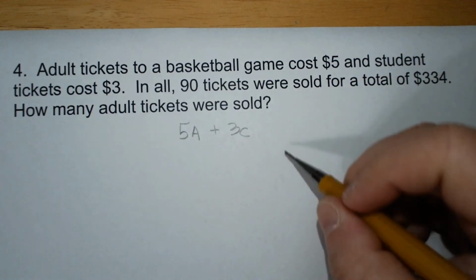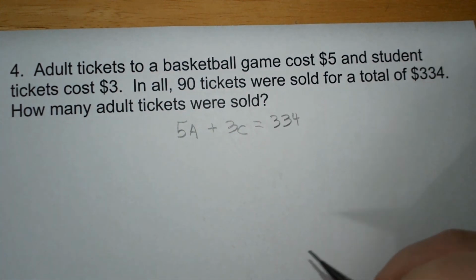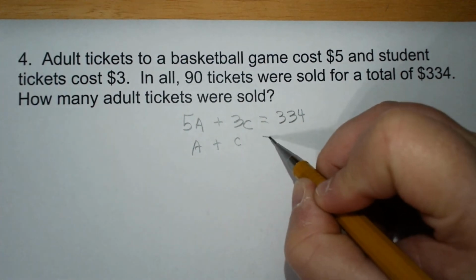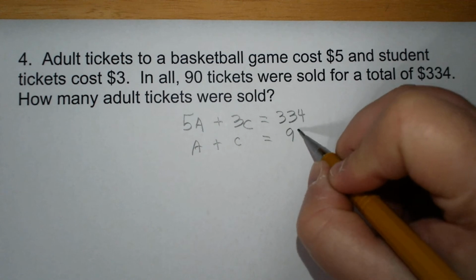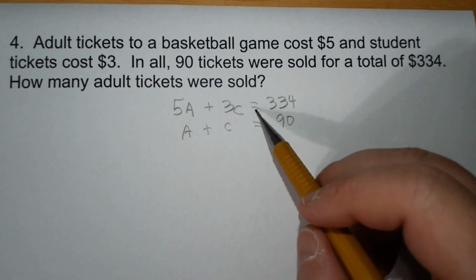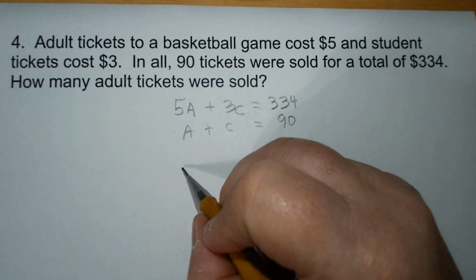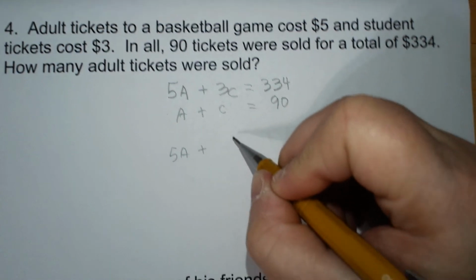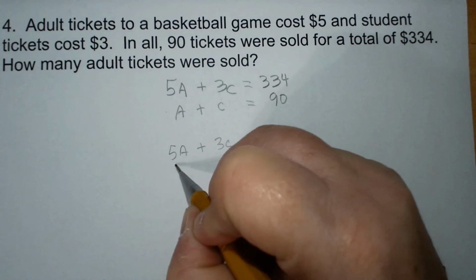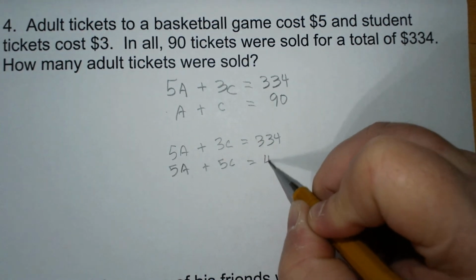So I'm going to do children equals 334. Adults and children equal 90. I like playing with 5s better than I like playing with 3s. Going to multiply this by 5. So I'm going to have 5 adults plus 3 children equals 334. 5 adults plus 5 children equals 450.